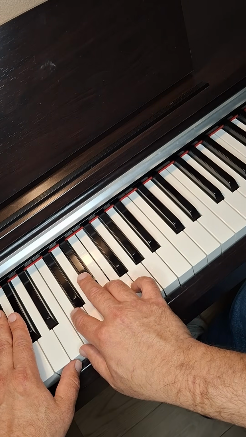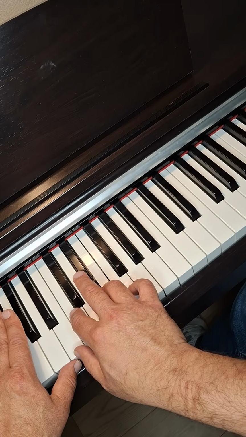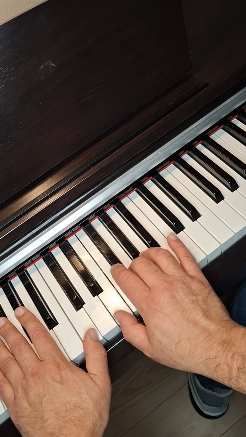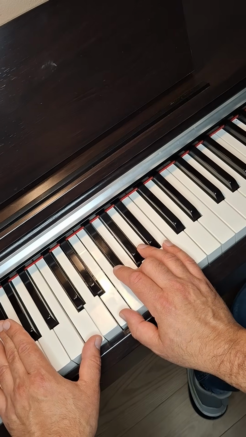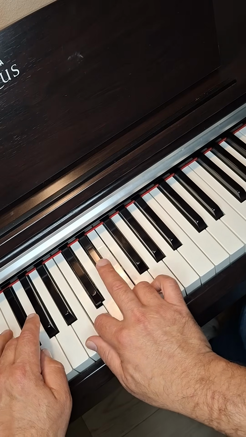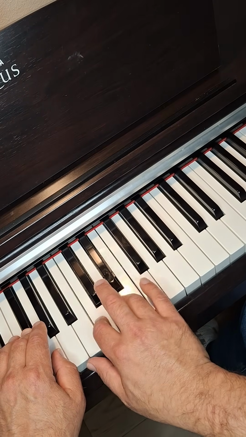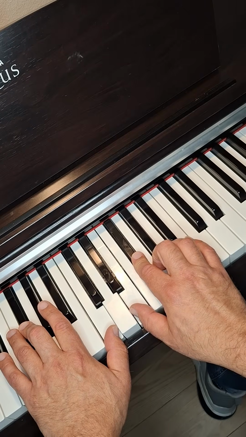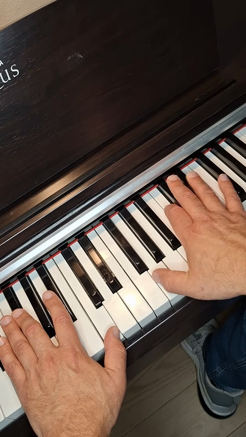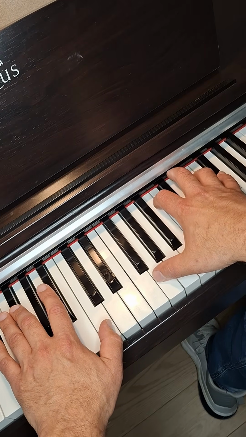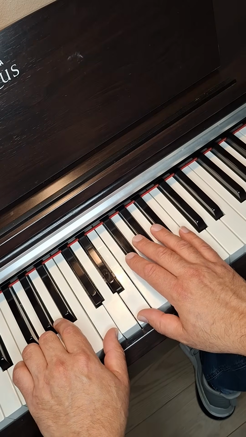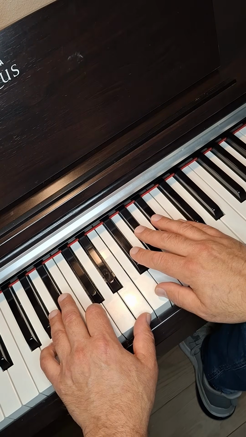I treat it as the Bluebeard chord, because it's the very beginning of Bartók's Bluebeard's Castle. And you get that major sharp 4 sound.